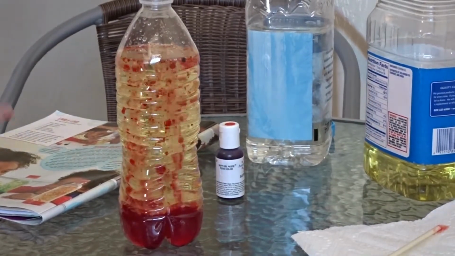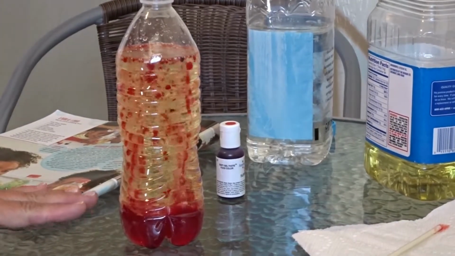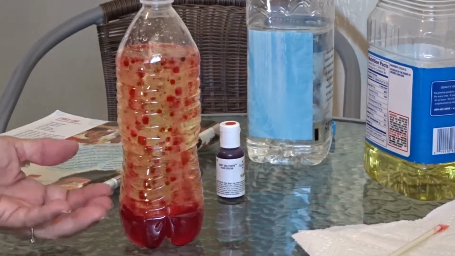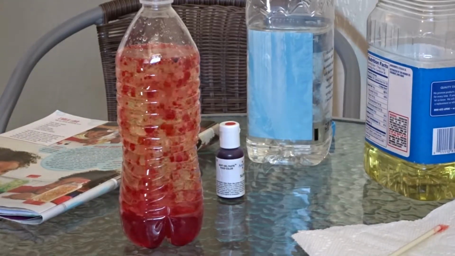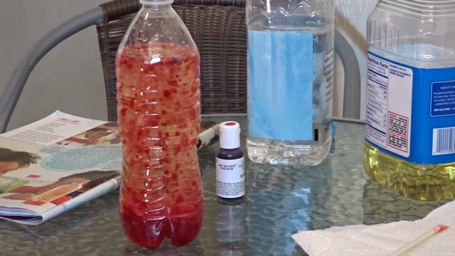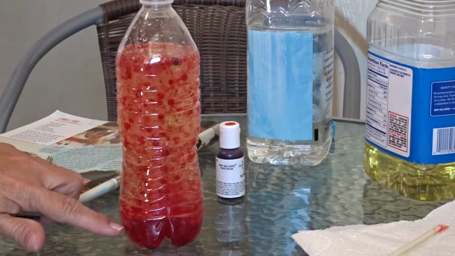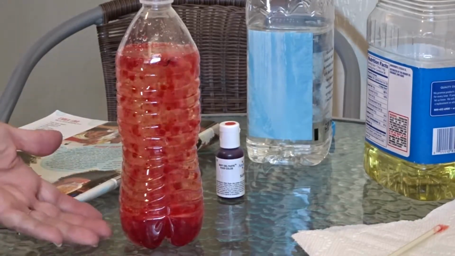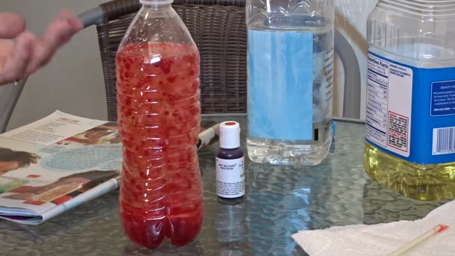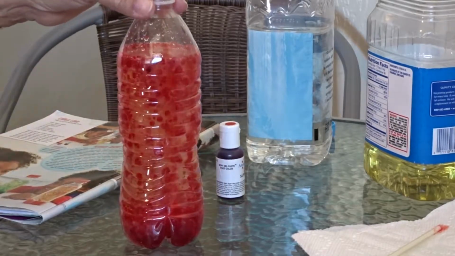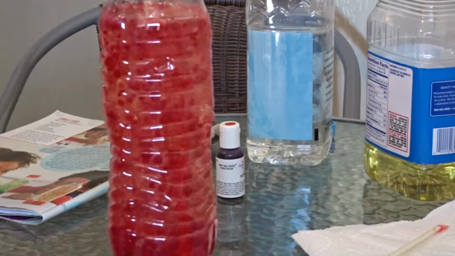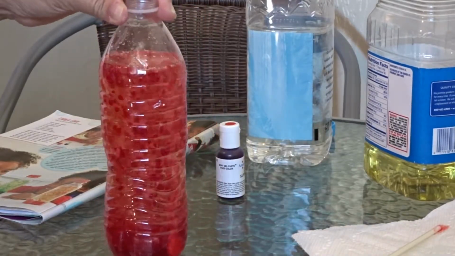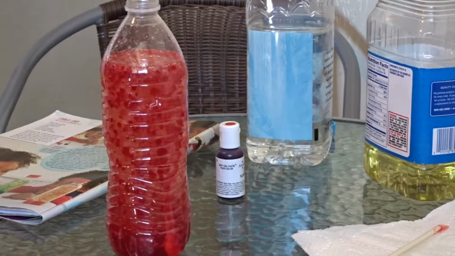The carbon dioxide that the Alka-Seltzer creates causes the bubbles to rise to the top. Carbon dioxide is a gas and it's odorless and colorless. But because we put color in our water, it's pushing the color and the water up in our bubbles. Now we have a lava lamp. It won't last for very long, for as long as the Alka-Seltzer is there.